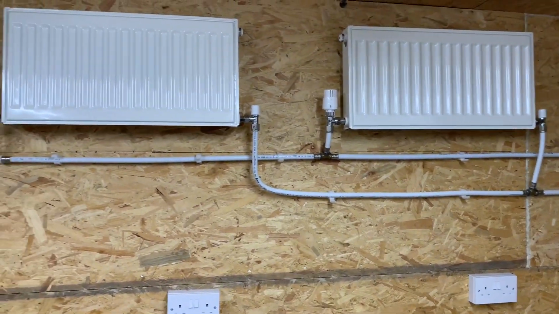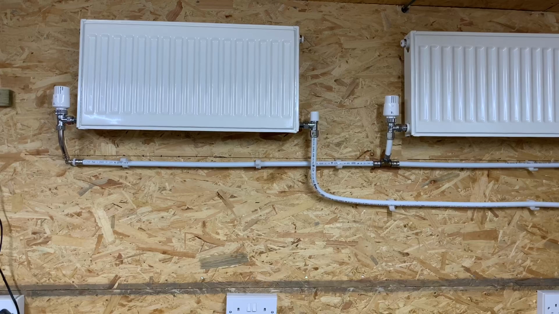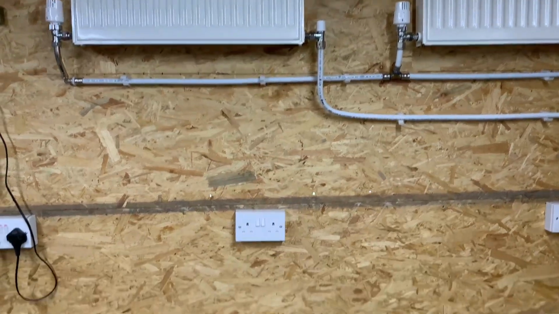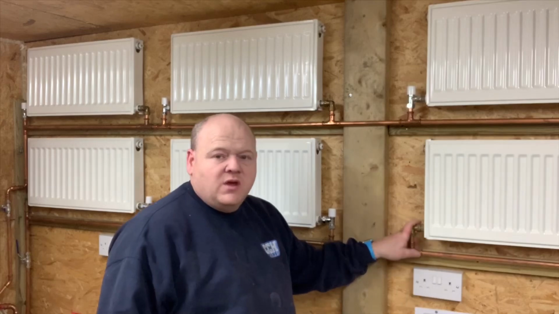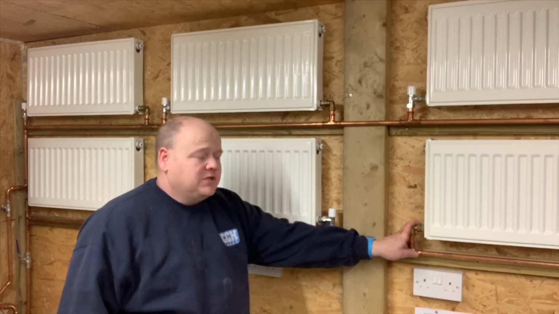What we'll do now, we'll have a look at a one pipe heating system, and we'll see how it compares with a two pipe system. If you've got any questions on the two pipe heating system, please ask them in the comments below.